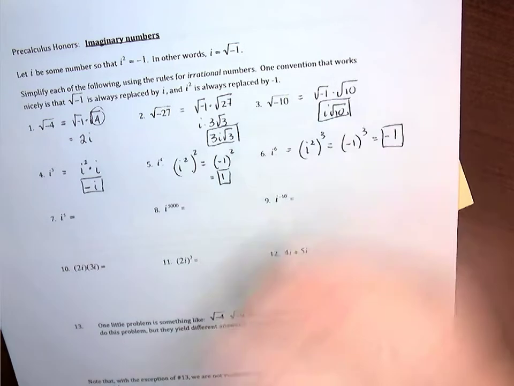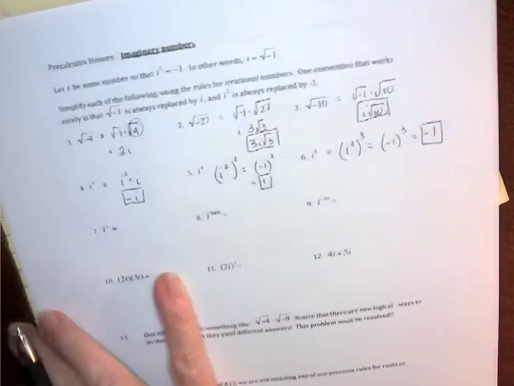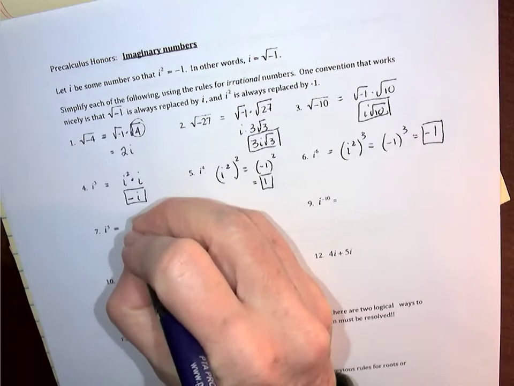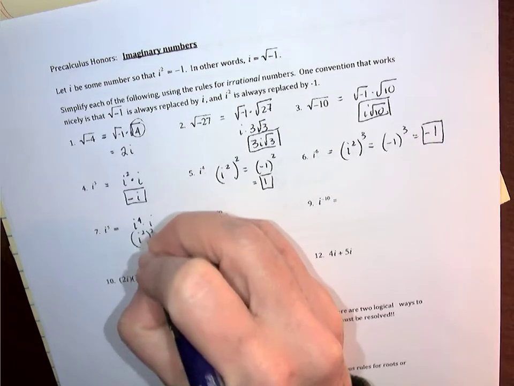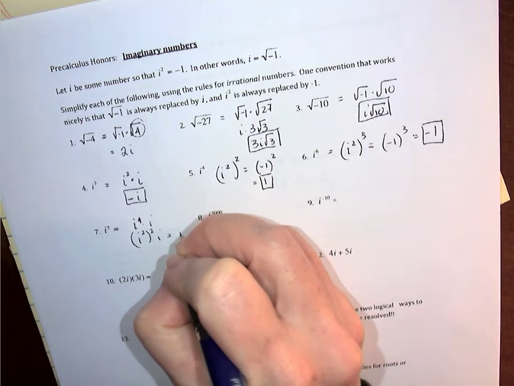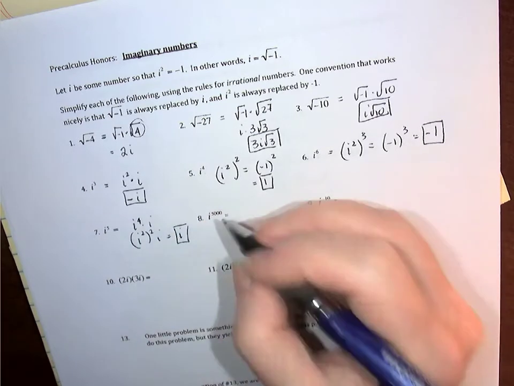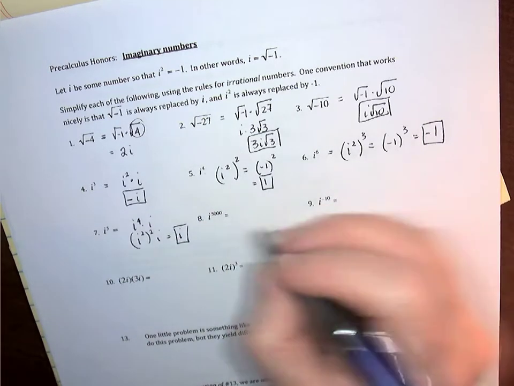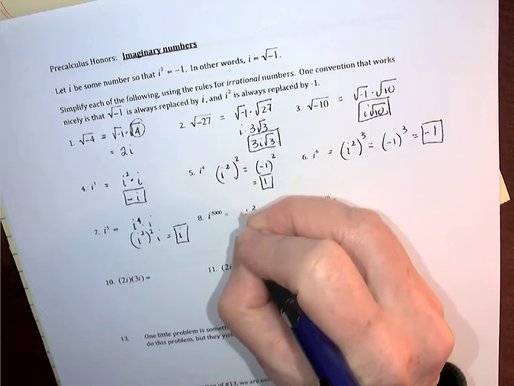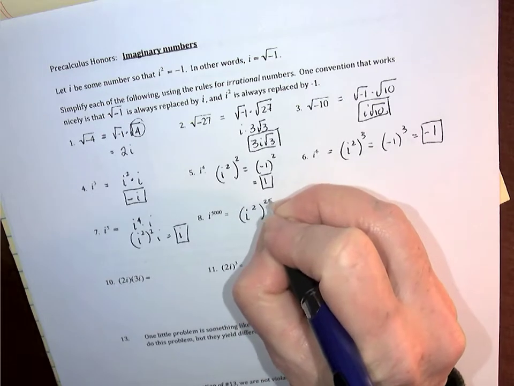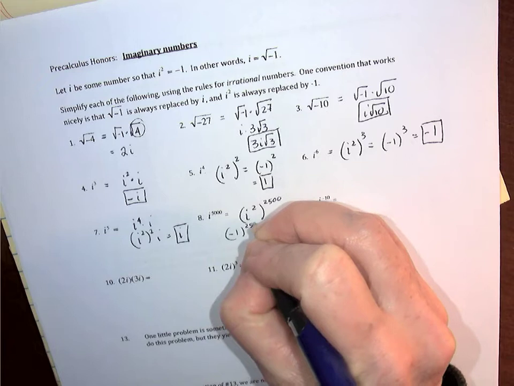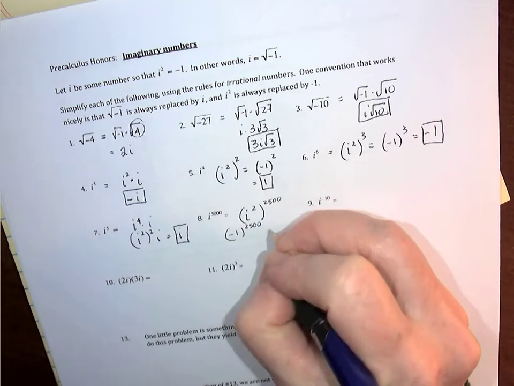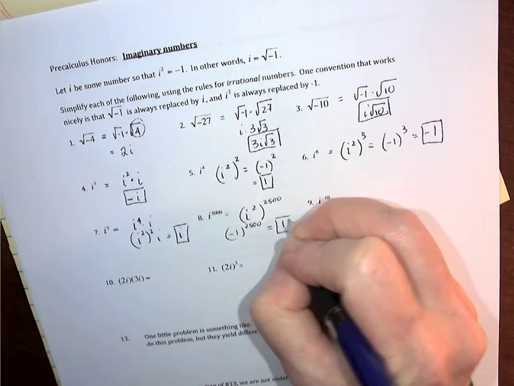So this way I don't really have to remember a whole lot. i to the fifth, I'm going to think of as i to the fourth times i. And I know we've spoken about this before, but this just gives me a positive i. i to the 5,000th, well, I'm going to think of that as i squared to the 2,500, right, which is just -1 to the 2,500. Which 2,500 is an even number, so that's going to give me a +1.